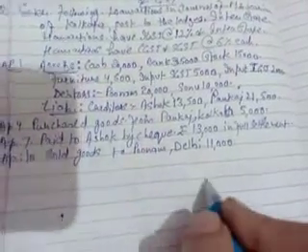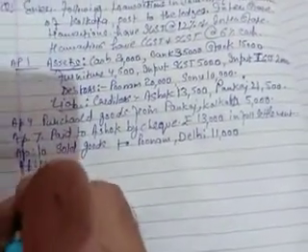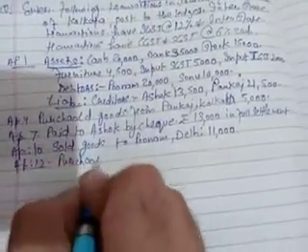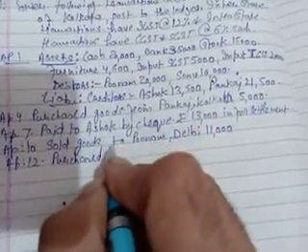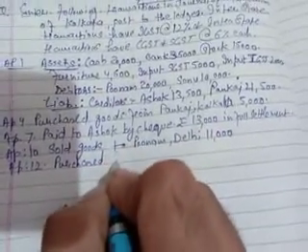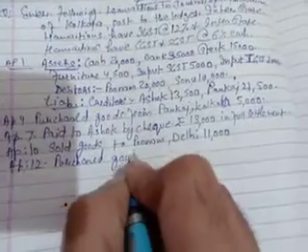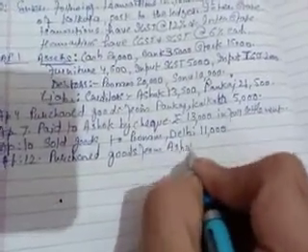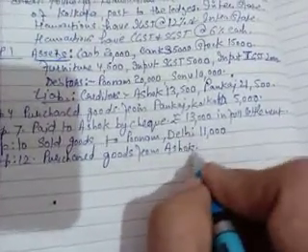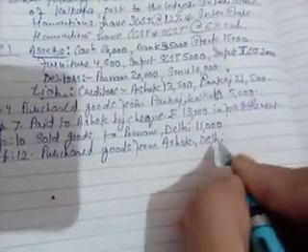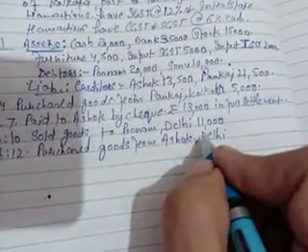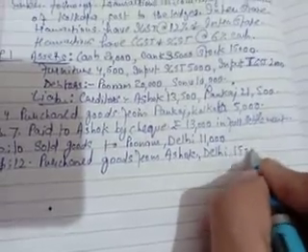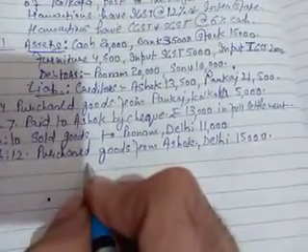Then April 12, purchased goods from Ashok, also from Delhi, 15,000. Okay.